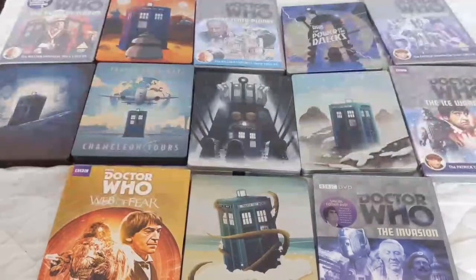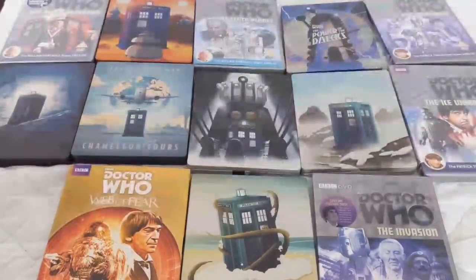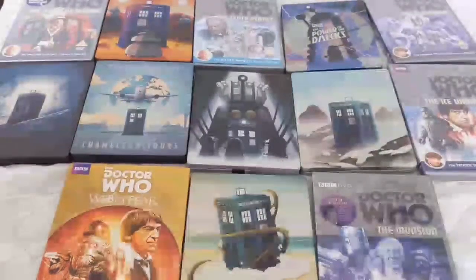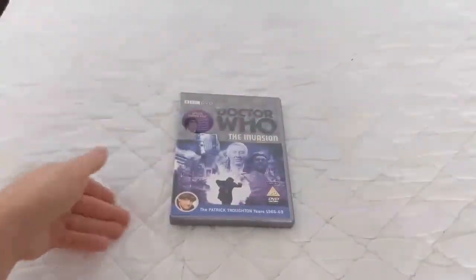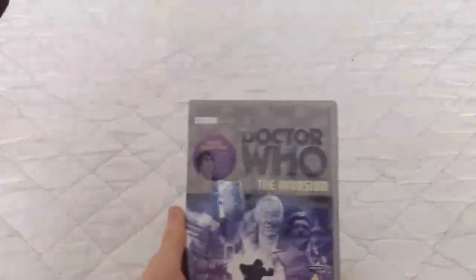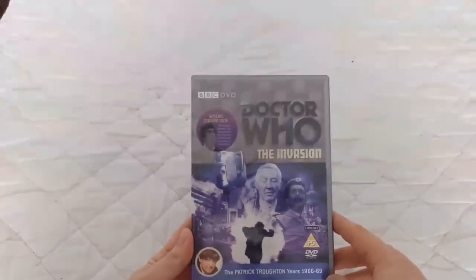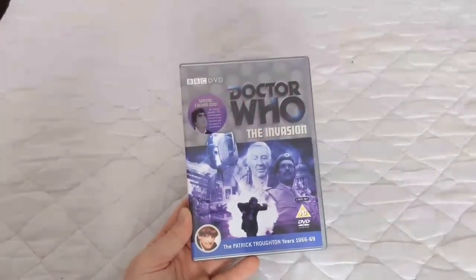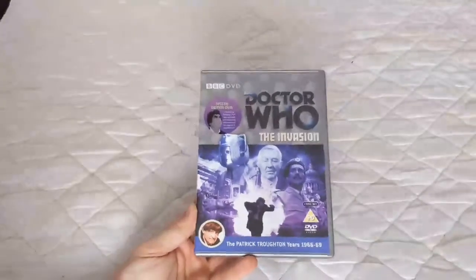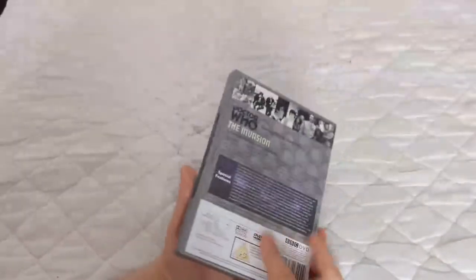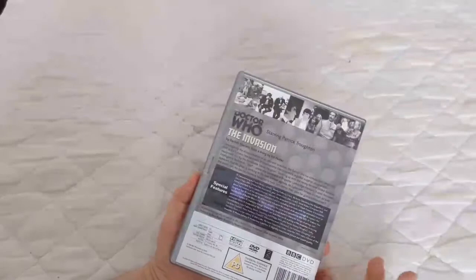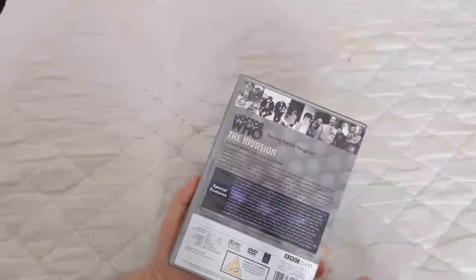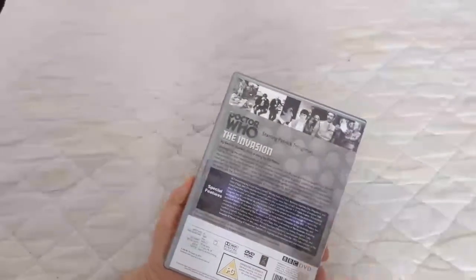Anyway, let's start at the very beginning with... Ooh, yes, with The Invasion. So The Invasion first came out in 2008, and the two missing episodes out of the eight-parter were animated by Cosgrove Hall, and it seems that this was a sort of experimental version from the BBC, and The Invasion stands out as one of the best animations, and it went down actually quite well.